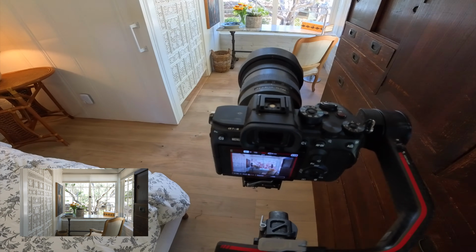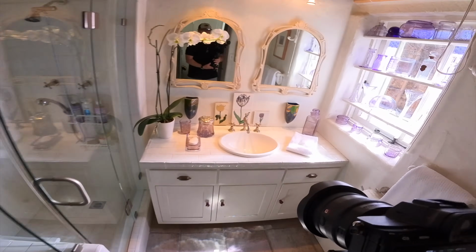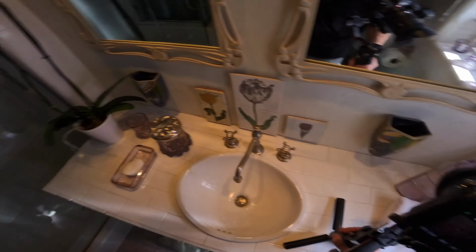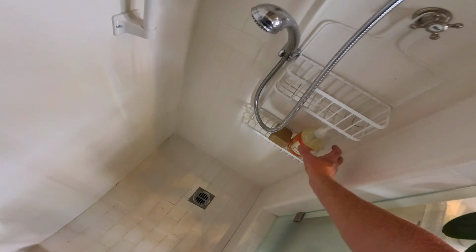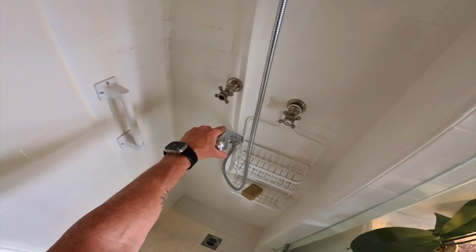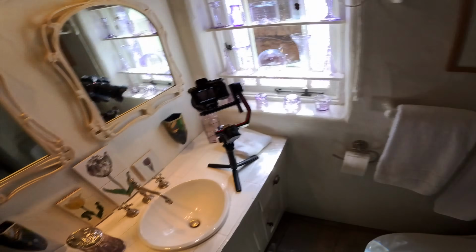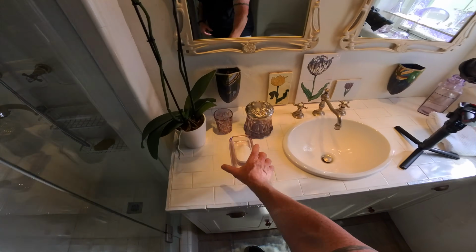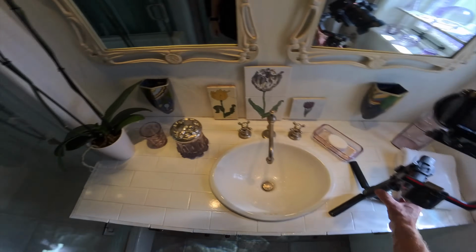Okay, that's great. I do want to get this bathroom because it's the only bathroom I want to get. The other one is just like a half bath and it's really not worth shooting, but I don't want to shoot all this stuff. Sort of just want to minimize things here. I'll leave that. I'm not really going to see that.